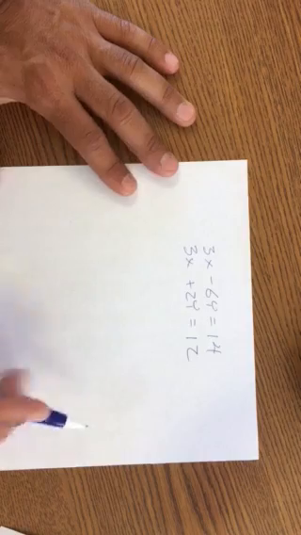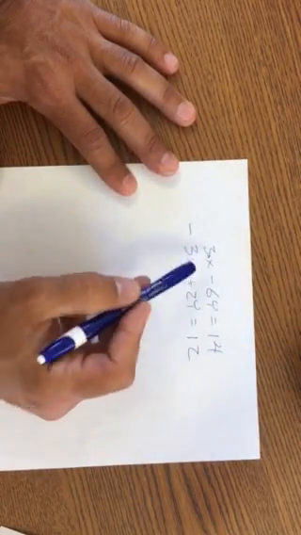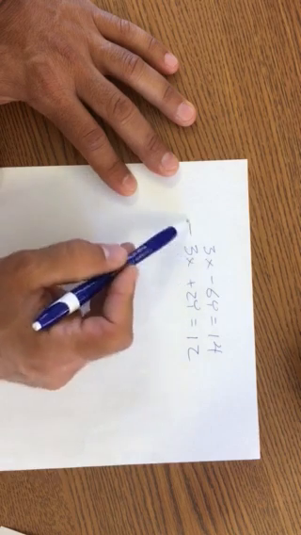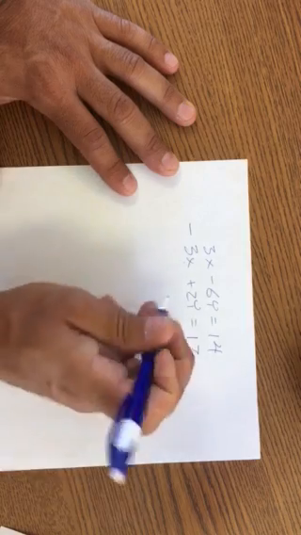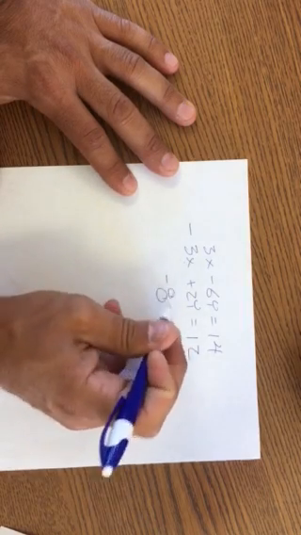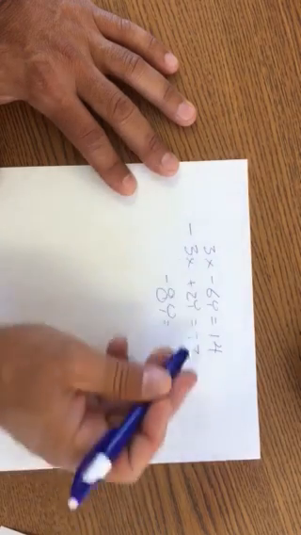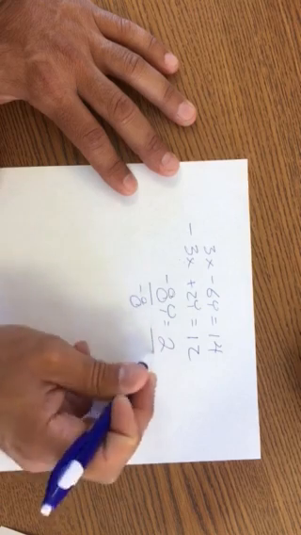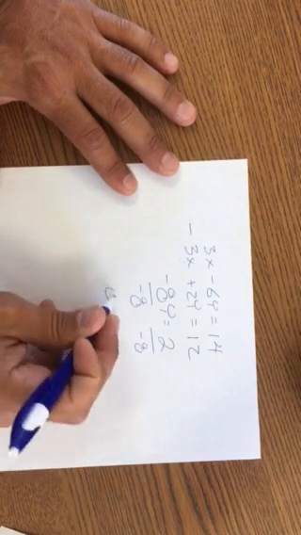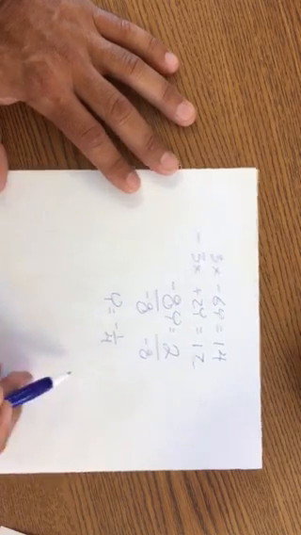So I have these two right here. Again, I'm going to subtract so that these x's cancel out. So 3x minus 3x is gone. Negative 6y minus 2y is actually negative 8y. And 14 minus 12 is 2. Then I divide. This can be simplified to negative 1/4.